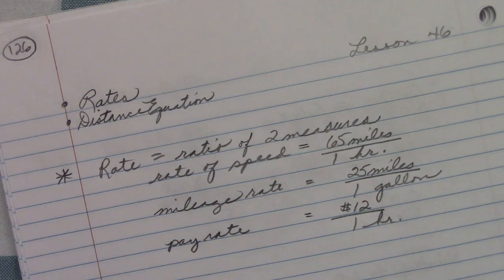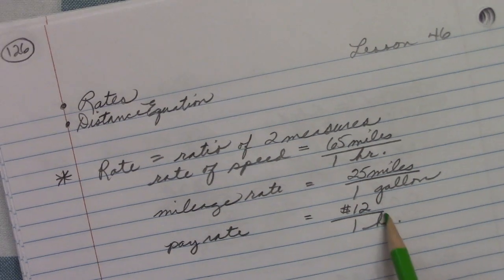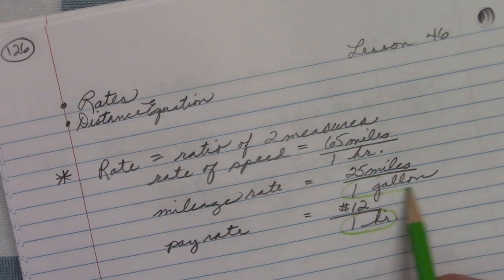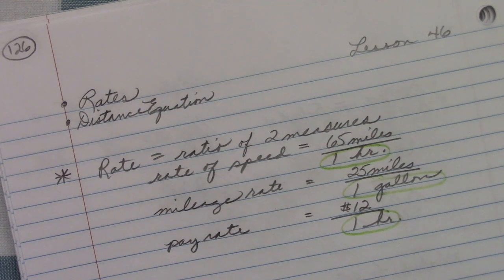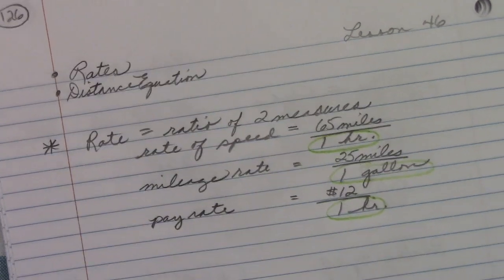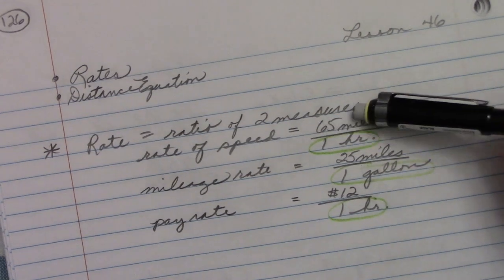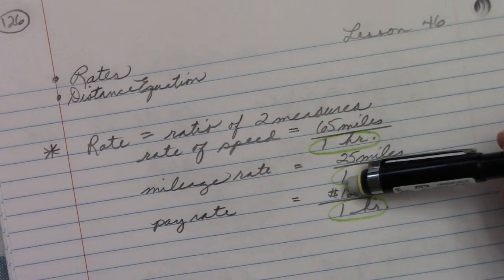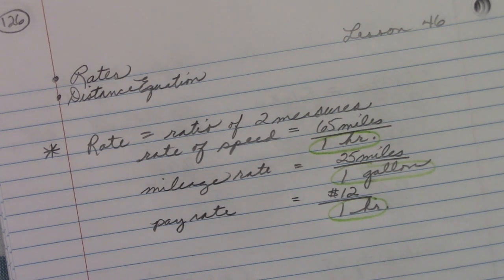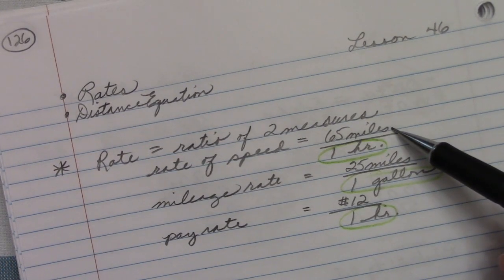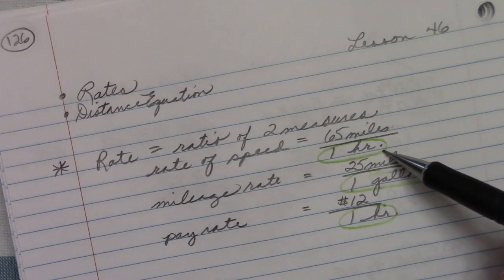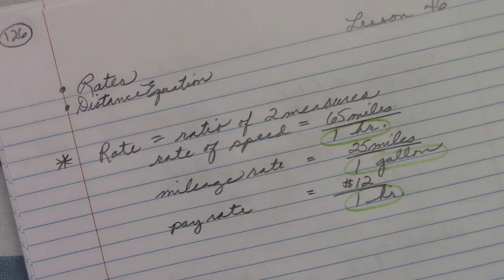Now what I want you to notice on all of these is that the per is always one something. At least when we have brought it down to what it should be, it is per unit of one. So miles per hour, miles per gallon, miles per 1 hour. All right, that's how they're written as fractions and how we think of them in words. Notice that the rate of speed is distance and time.